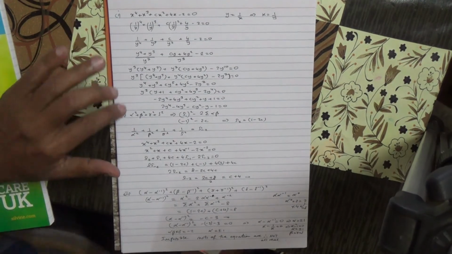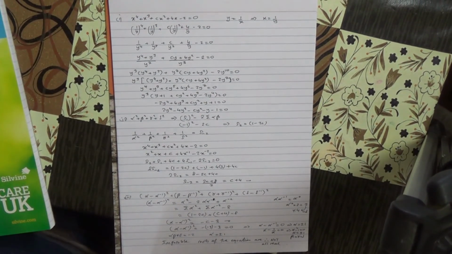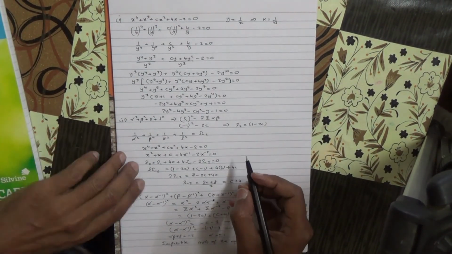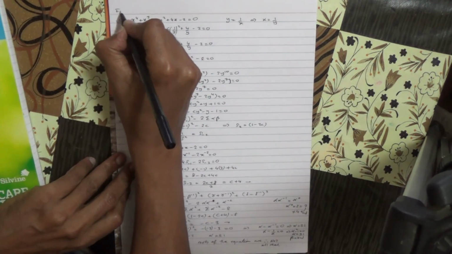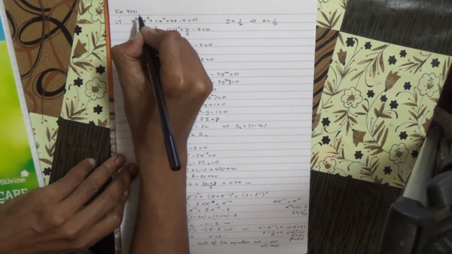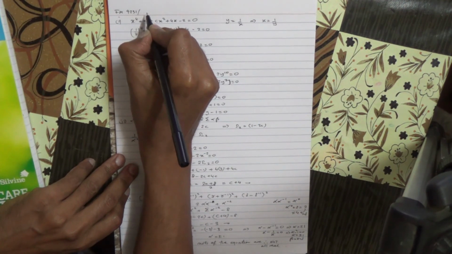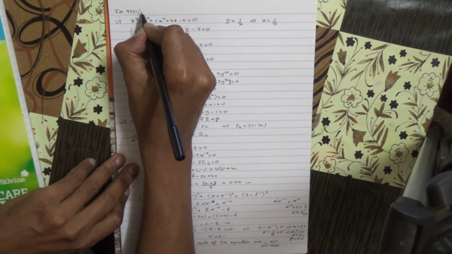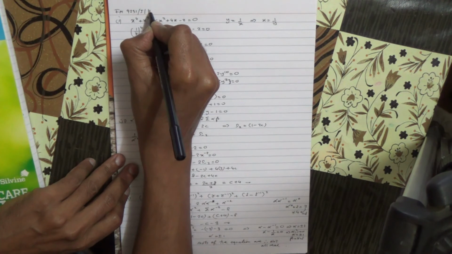This question is coming from the June 2013 Further Maths paper, code 931, from June 2013.